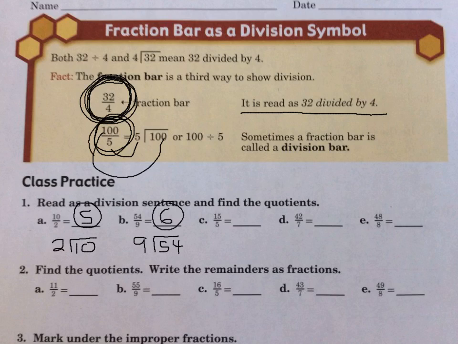Okay, C, they're saying 5 into 15. Well, 5 goes into 15 3 times. D, 7 into 42, or 42 divided by 7. 7 goes into 42 6 times. E, 48 divided by 8. 8 goes into 48 6 times.